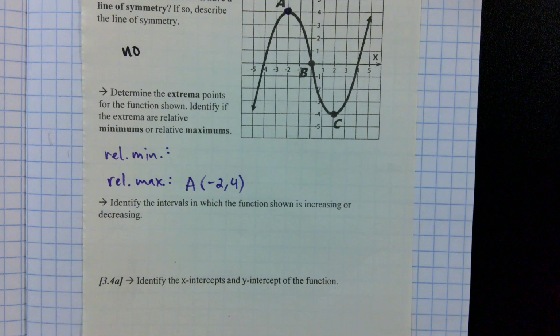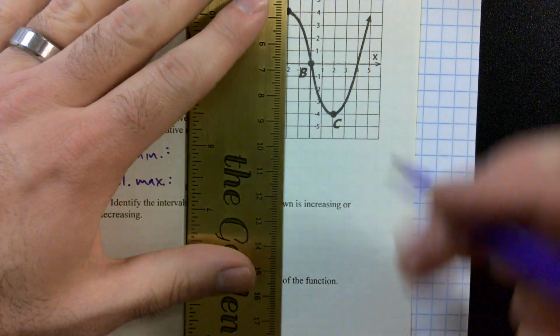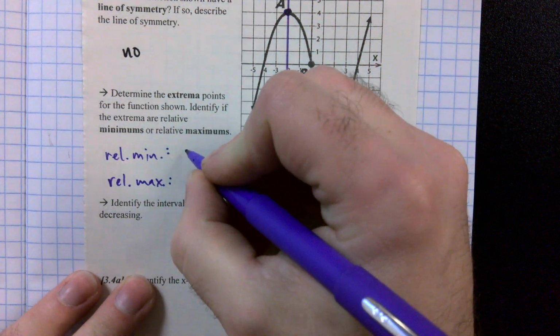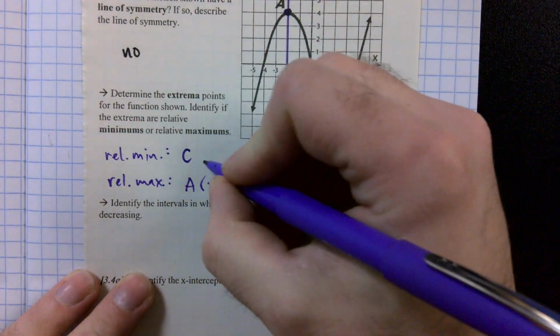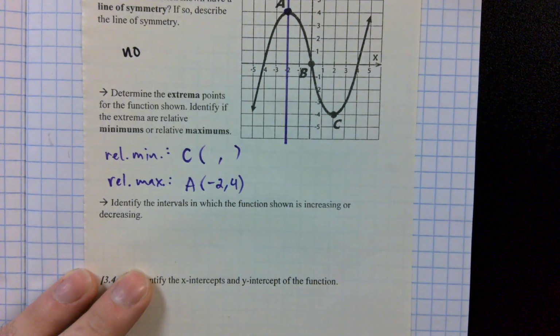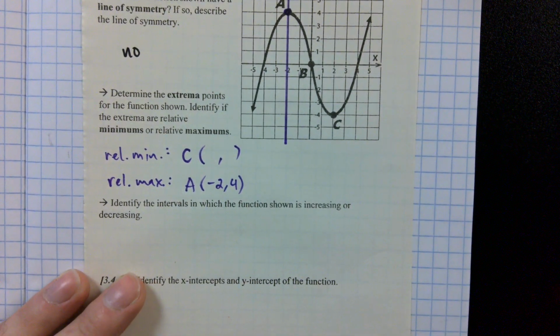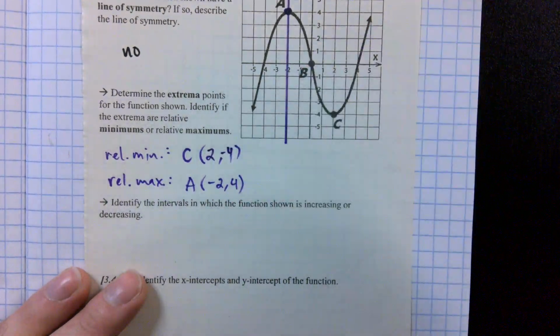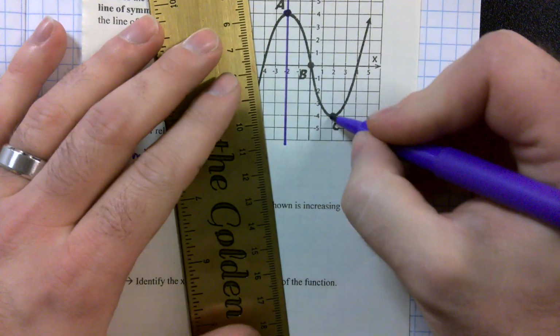The maximum is at A. It's the high point. The minimum is at C. The maximum. Thank you, Anthony. My relative minimum is at point C. What are my coordinates for point C? -4, 2. Good. Just flip them around. Yep. 2, -4. X goes first. Exactly right. There's my min.